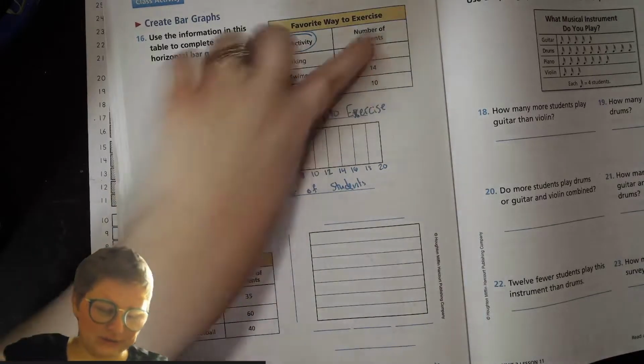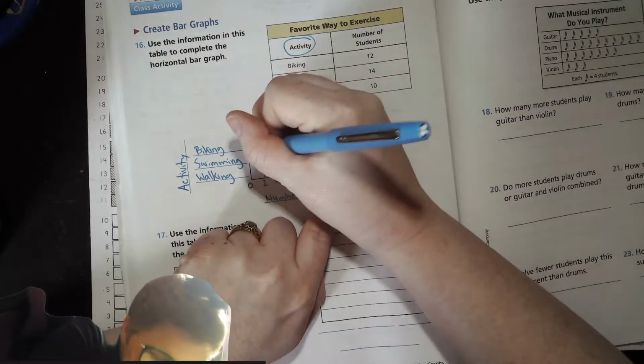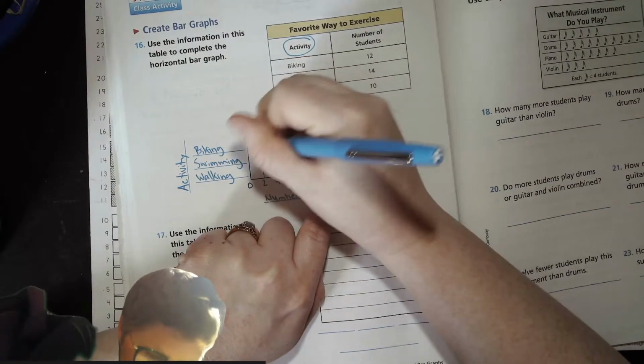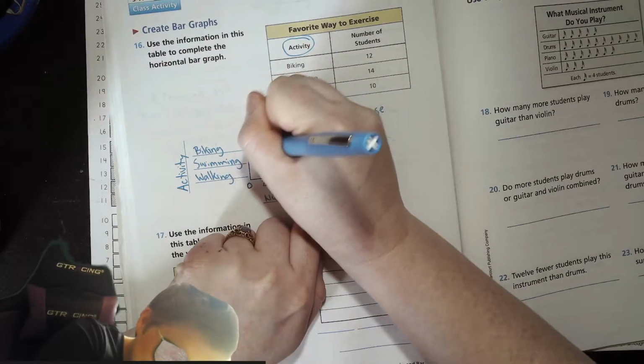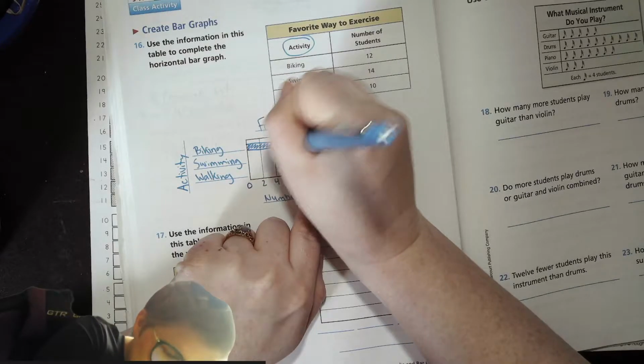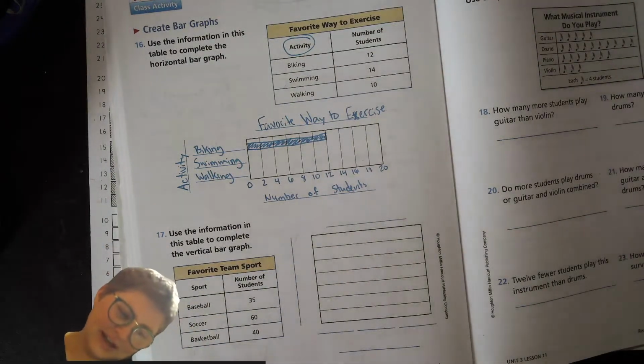So biking goes out to 12. I'm going to draw my little line here on the 12 and then connect it like this. And if we were doing this on the computer, it would color it in automatically, but we're just going to sketch it in like that. But the important thing is this has a sharp edge right on the 12.